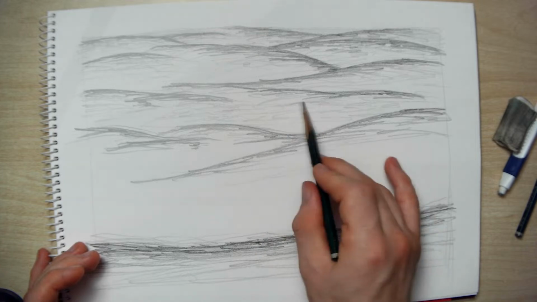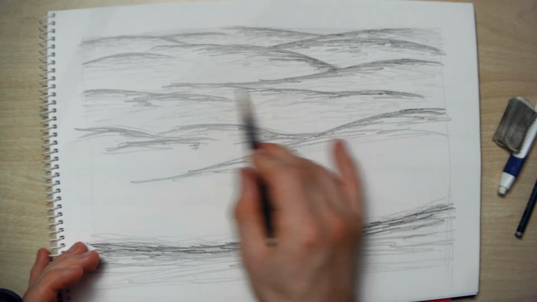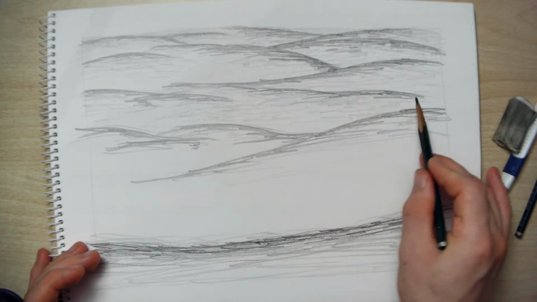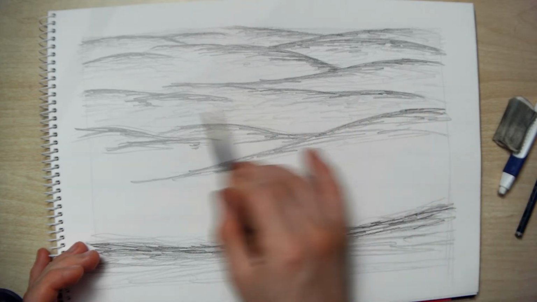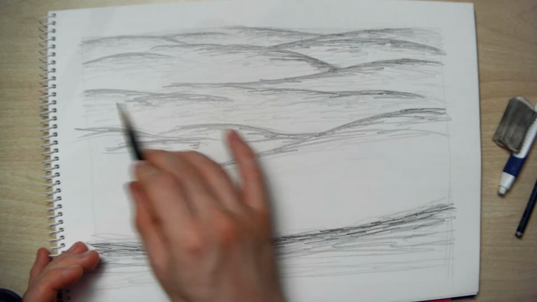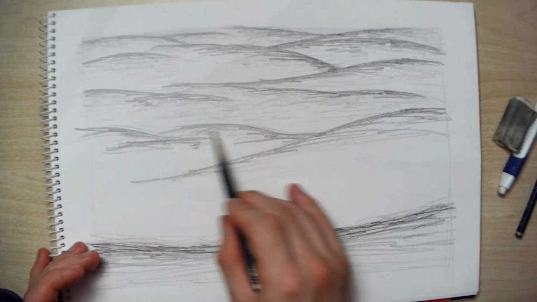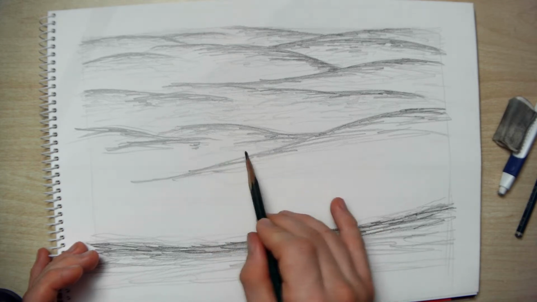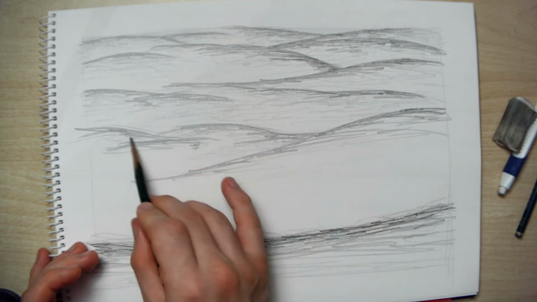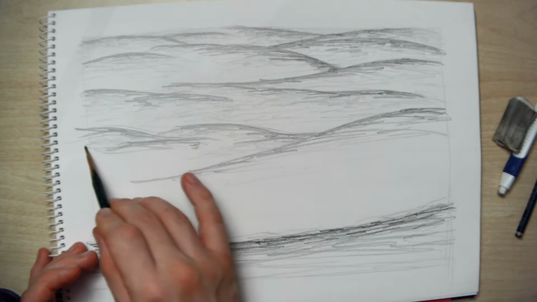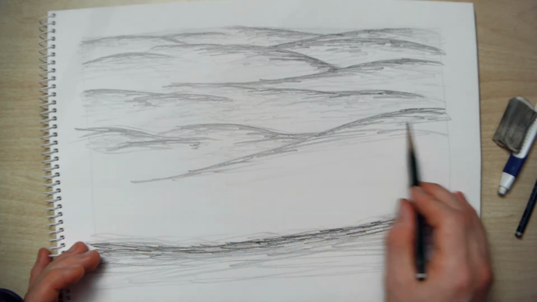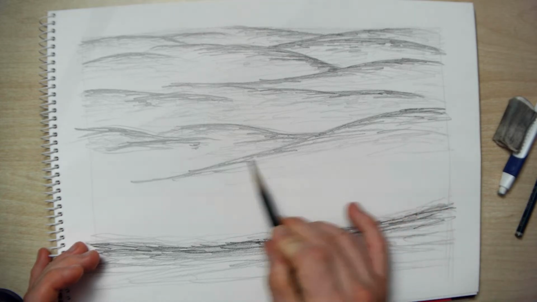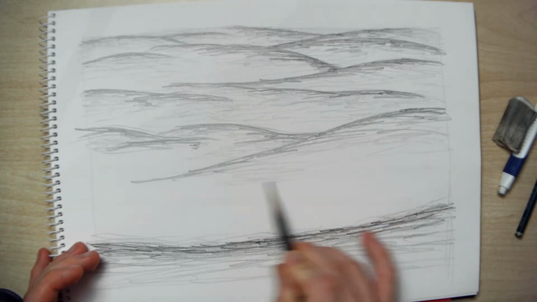Okay, working my way down slowly, trying to get a gradient a little bit more just below the darker areas. Maybe like this. Some in here.